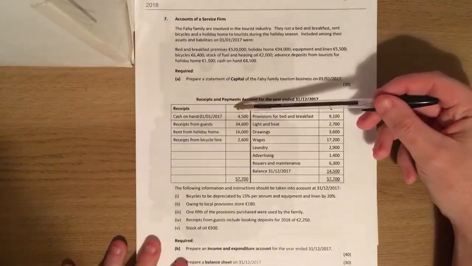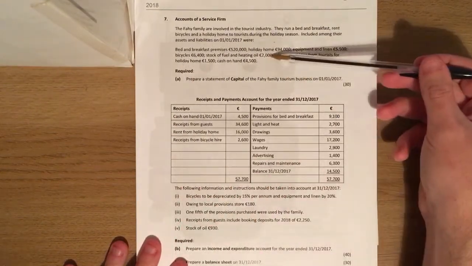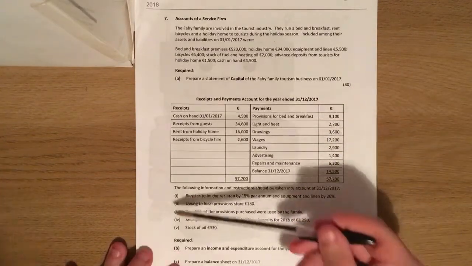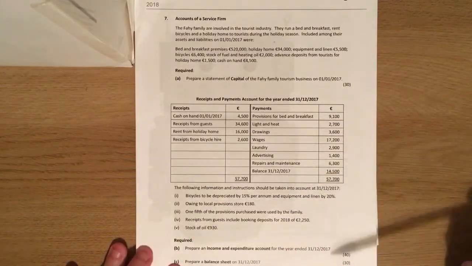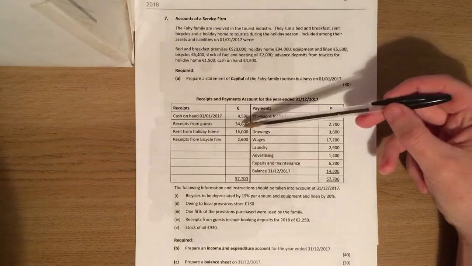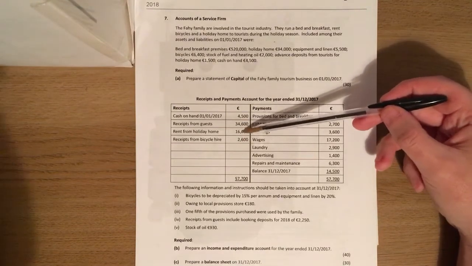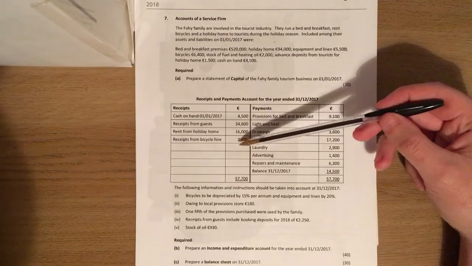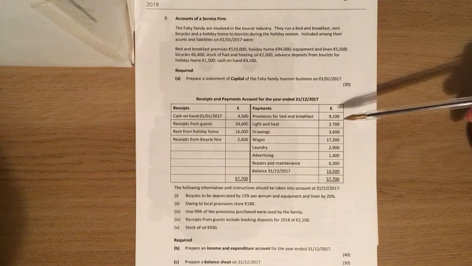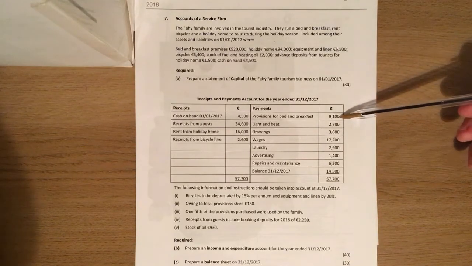So here's our income, here's our expenditure. We need to look out for stuff here as well that we might be using to adjust either income or expenditure, and then some of the adjustments down here might come in as well. So receipts from guests, rent from holiday home, receipts from bicycle hire. There's 3 income items that I'm going to have. Payments then, provisions for bed and breakfast. So that's probably like the food and drink that you're putting out for the bed and breakfast. That's an expense.